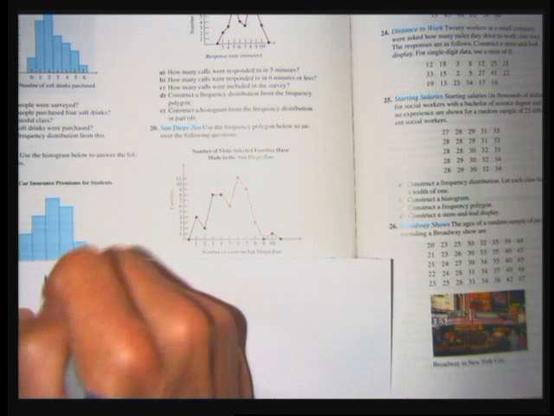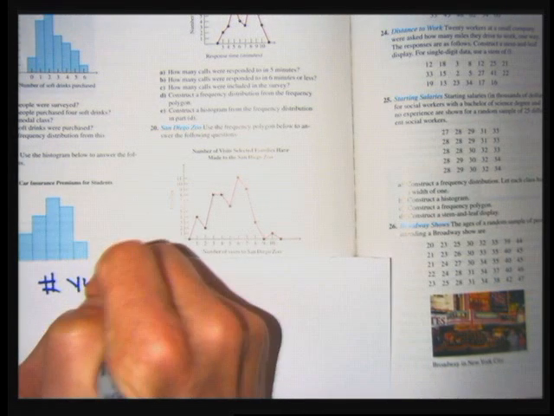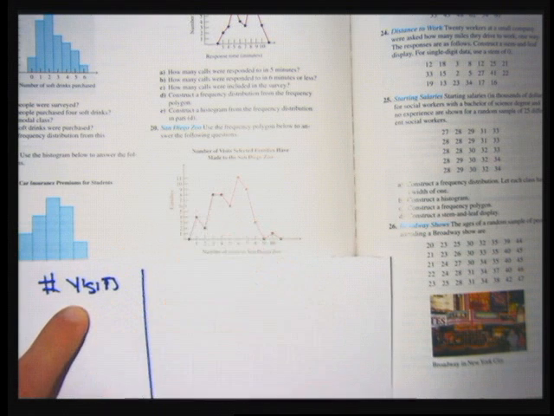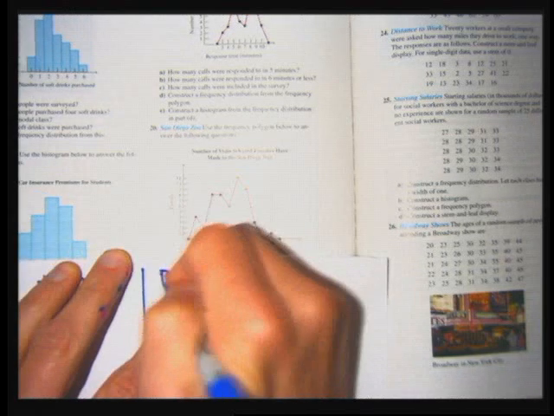So 20 is a similar question in that it gives me a picture, in this case a frequency polygon, and it wants me to answer questions, so I need to understand that frequency polygon. I'm going to make a frequency distribution out of it right up front. So the polygon, the bottom says number of visits to the San Diego Zoo, and then the y-axis says the number of families.